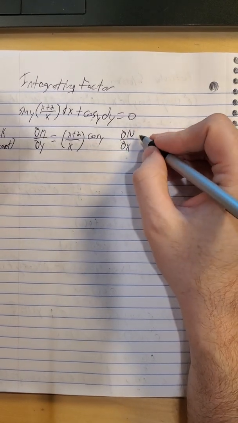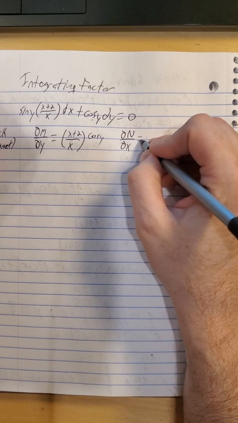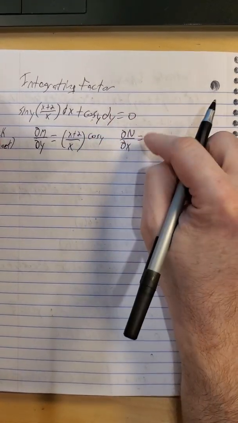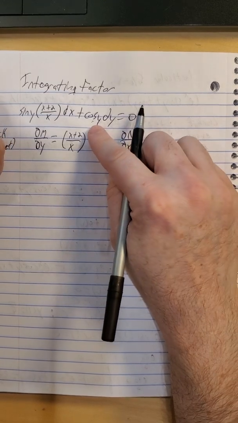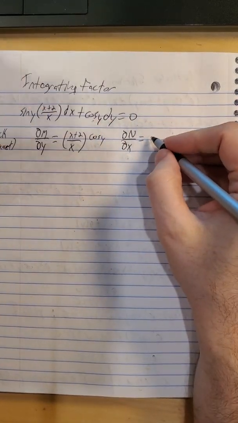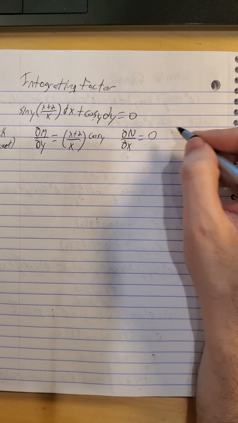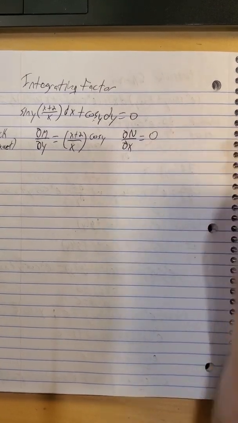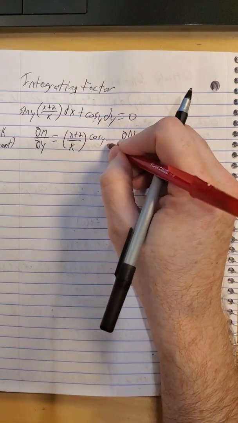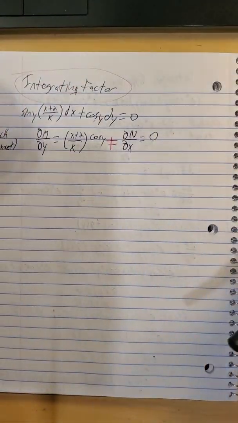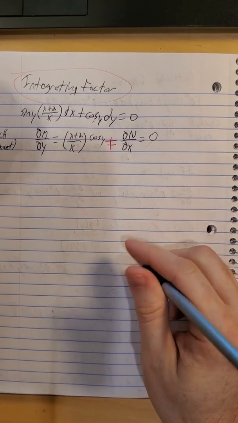Now we'll differentiate with respect to x, and we hope these guys match. But the derivative of cosine y when we're treating x as if it's the only variable in town, cosine y gets treated as if it were a constant. That's worth 0 then. So these two are definitely not equal to each other. That's a situation where we then need to go to an integrating factor.